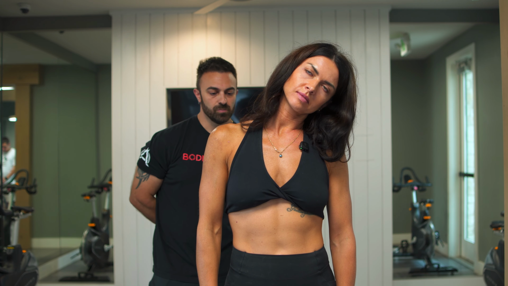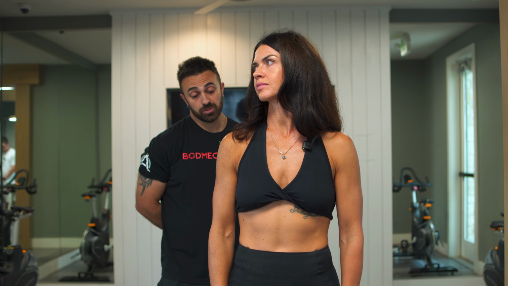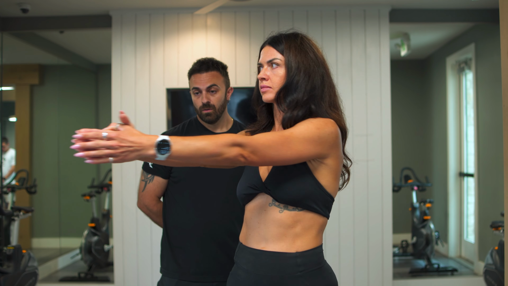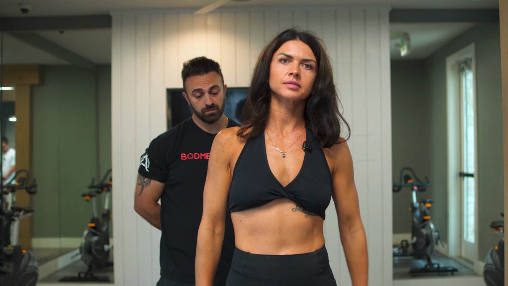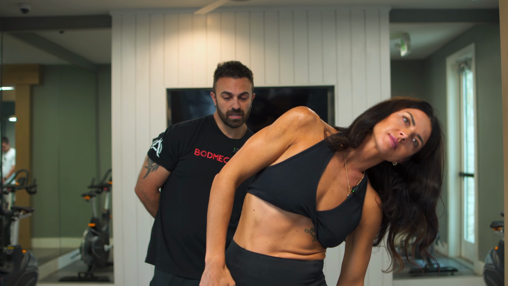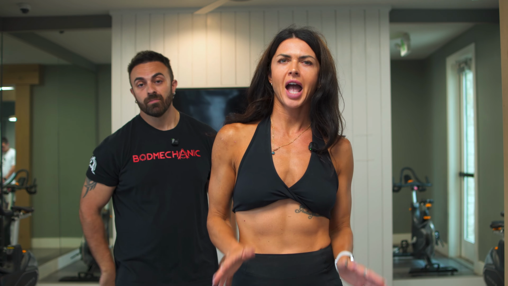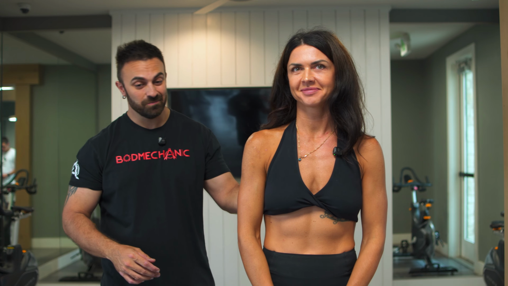Yep. Pretty awesome. Okay. And trunk rotations and side bending of the trunk as well. Yeah. Still good. Yeah, that's closer, further. Oh yeah, great. All right. So far, guys, that was awesome.